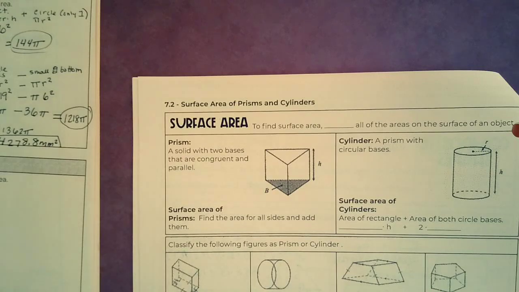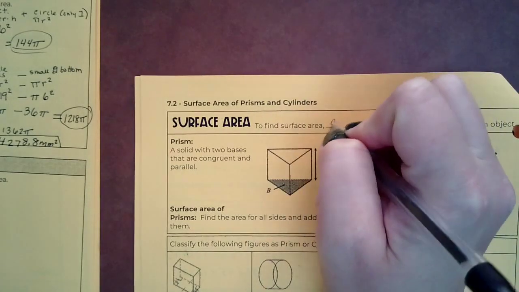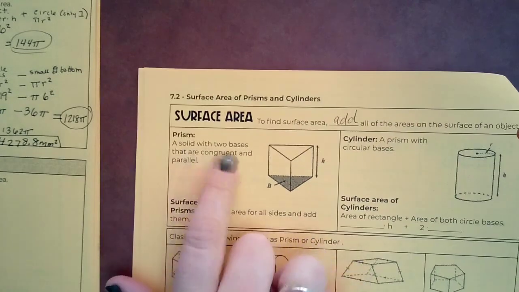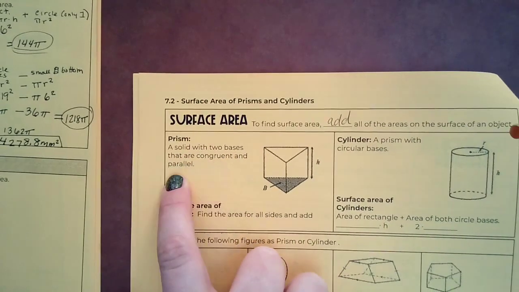All right, so today we're going to begin talking about surface area, focusing on prisms and cylinders. To find the surface area of an object, we add up all of the areas on the surface of that object. A prism is a solid with two bases that are congruent and parallel.